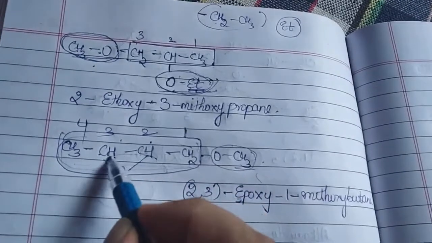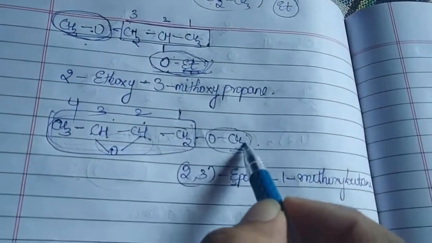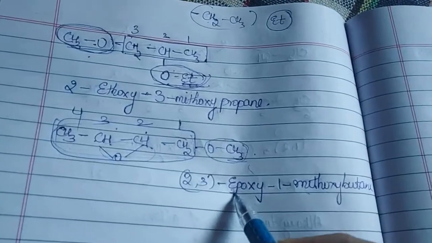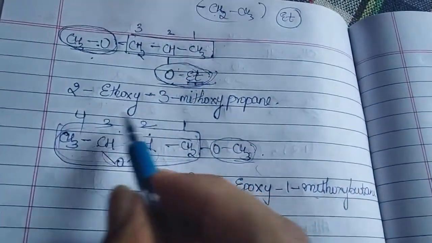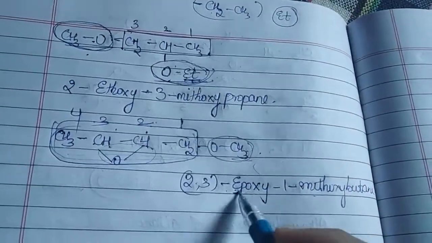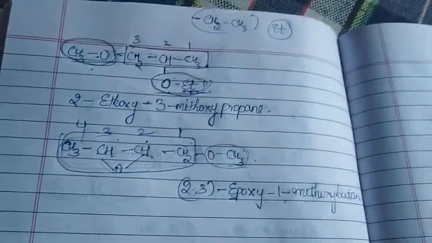Epoxy is what we call this, and this is methoxy. According to alphabetical order E comes first. So first we represent the numbers: 2, 3 epoxy 1 methoxy butane.